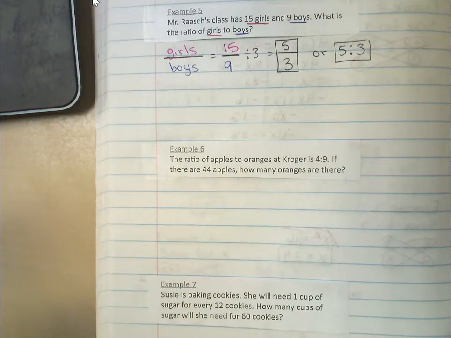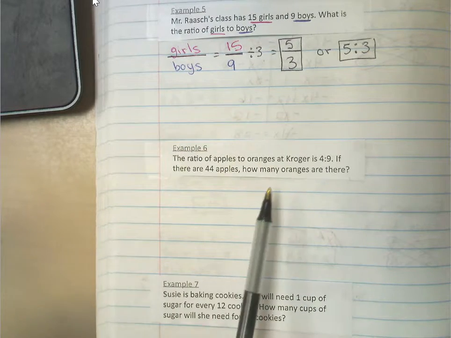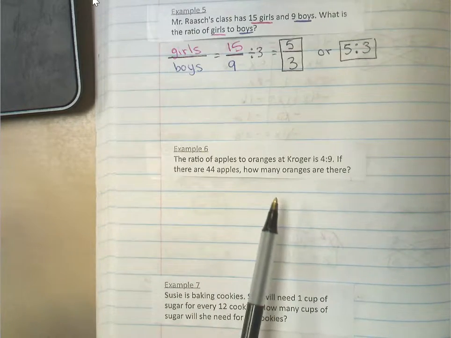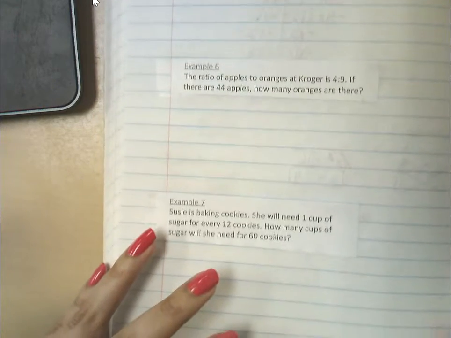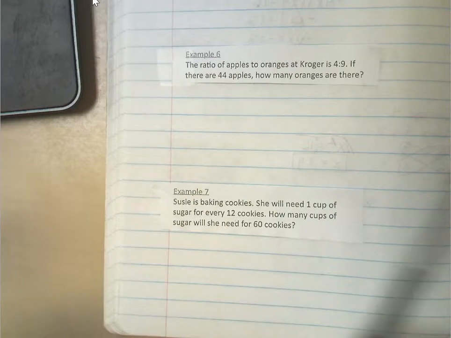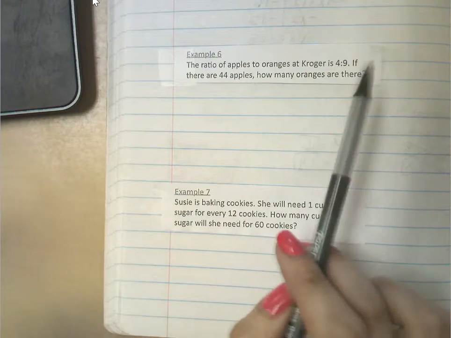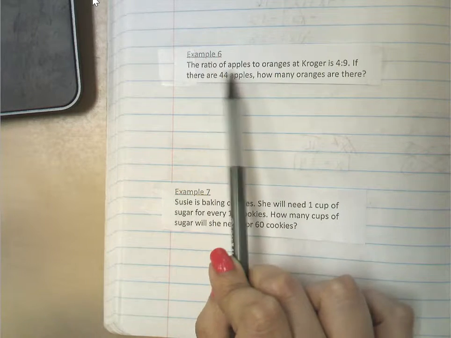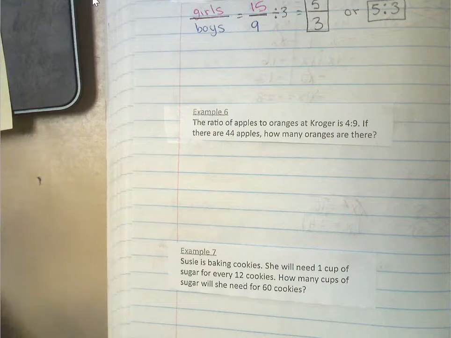Okay, so example 6 and 7 though are a little bit different, just because now they're actually requiring me to solve a proportion to be able to find a solution to the problem. So for example 6, very easy. It says the ratio of apples to oranges at Kroger is 4 to 9. So again, that's my ratio. So first is apples, then it's oranges.